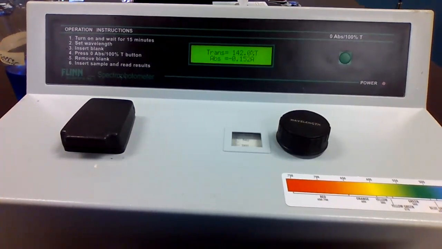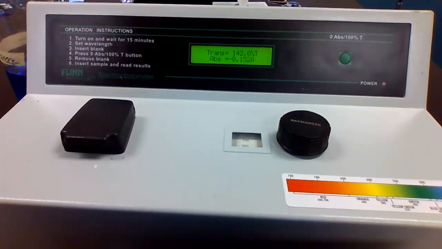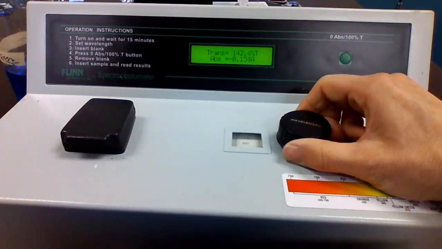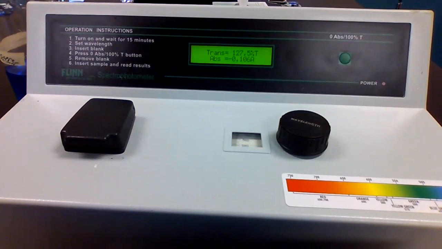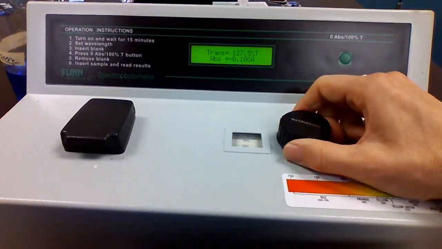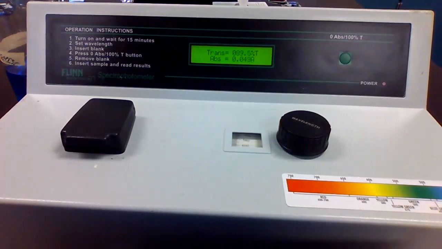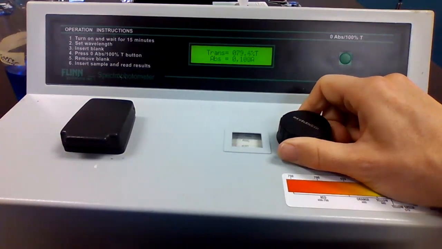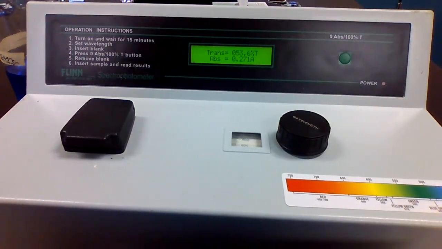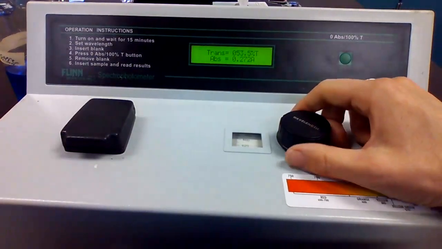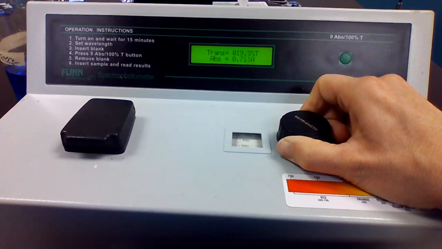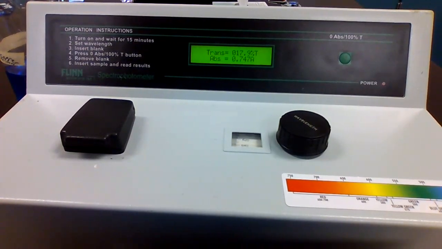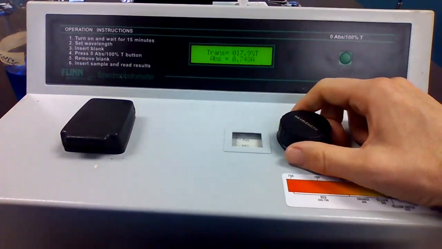560. Negative 0.152. 580. Negative 0.106. 600. 0.049. 620 nanometers. 0.272. 640 nanometers. 0.747.